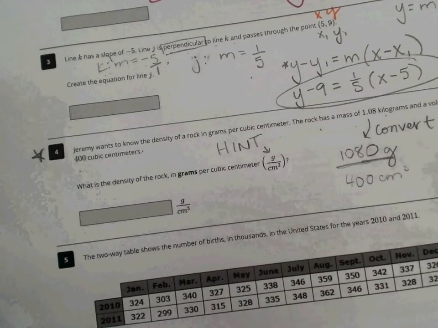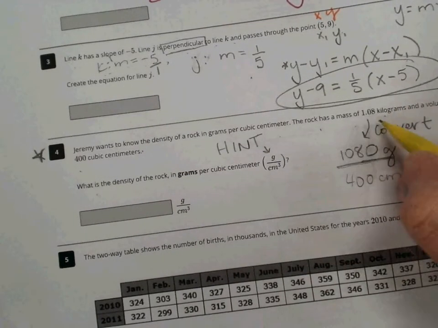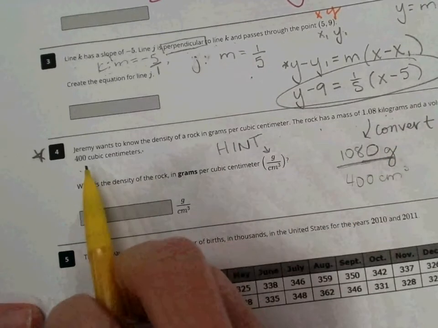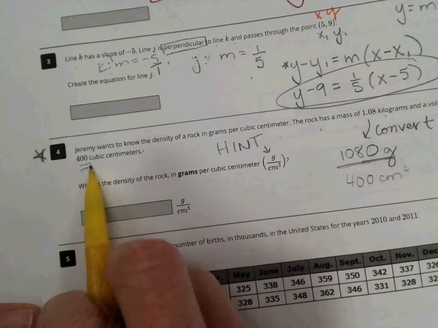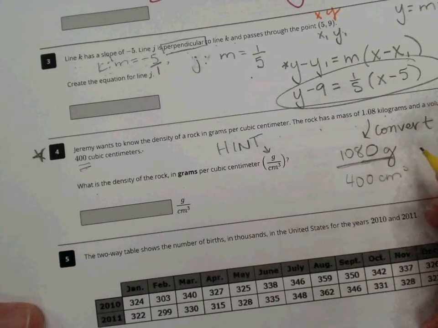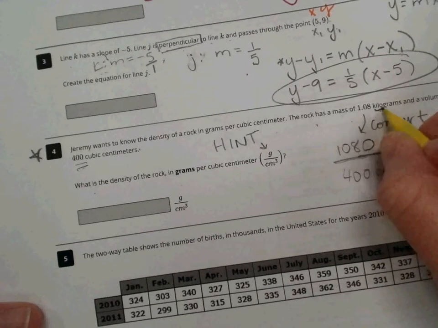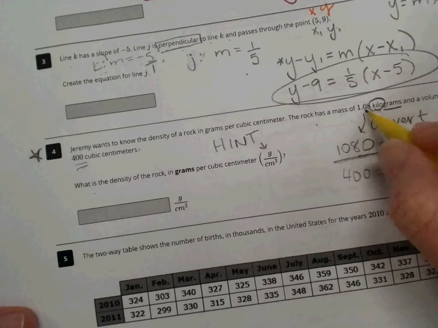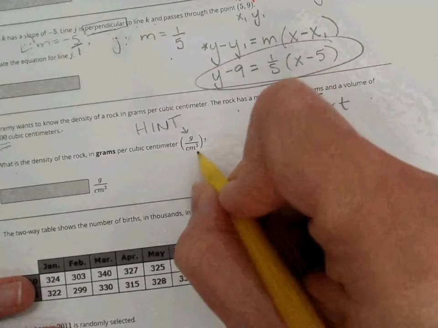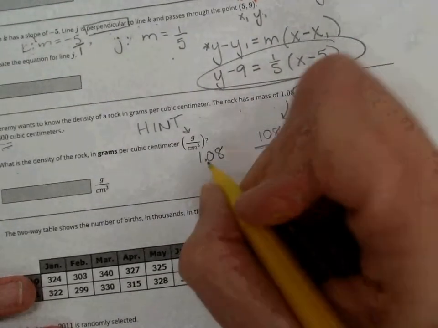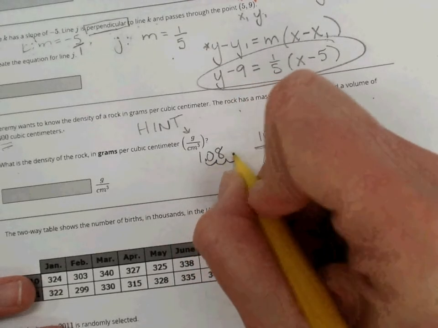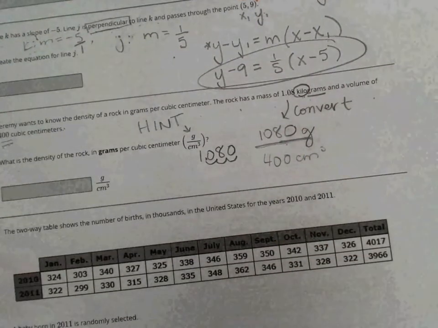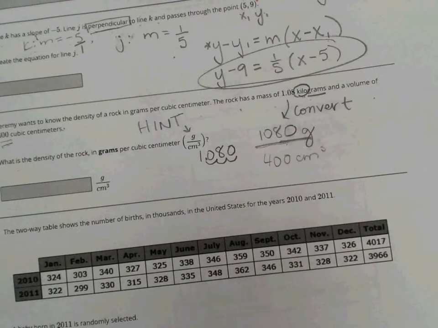We don't even need a formula. We just need to convert the kilograms into grams and write that information over the cubic centimeters that were given, 400. 1.08 converts to kilograms. Kilo is 1,000 times the size of a gram. So we just move that decimal place. We move it over 3 spots, 1, 2, 3. We throw an extra 0 in there, which is how we get the 1,080, and then divided by 400.